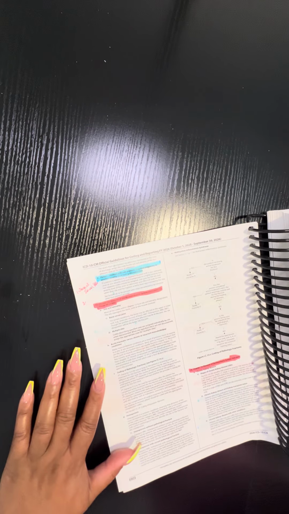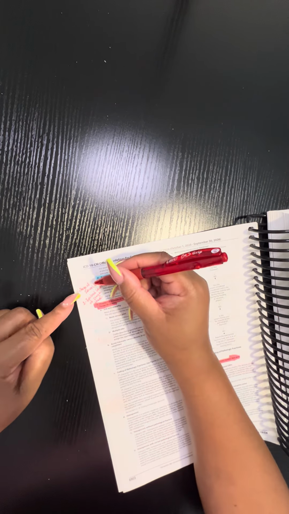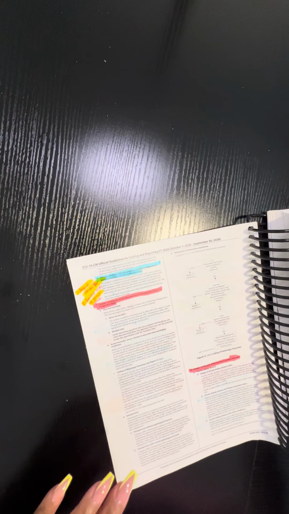So this means when they first come in, what stage is it at when they first come in on point of admission? And then when they leave, where has it evolved? So when they come in, it could be stage 2, but when they leave, it could be stage 3. So you make sure you code it in that particular order. All right, and let's go ahead and highlight that and make that stand out.